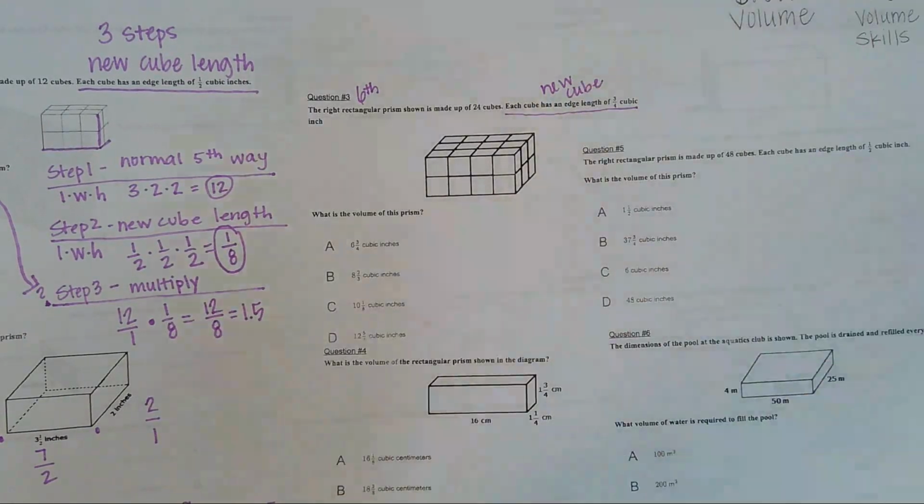We're going to have to find that volume of that. So let's look back at 1. What is step 1?